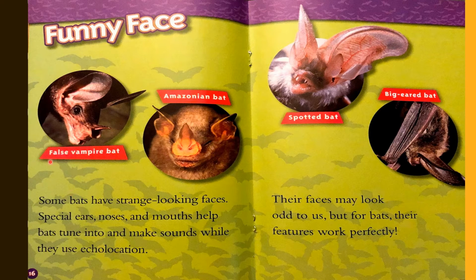So over here, this is a false vampire bat. You can see some things sticking out of the nose here. Amazonian bat. Ooh, look at their nose too, it's pointy. And then we have a spotted bat. Ooh, this one does have a strange looking face. Look at the ears. And then over here is a big-eared bat. This is a big-eared bat. Look, it's hanging up. It's like the wings over here, and this is the ears. This is called big-eared bats, but this spotted bat, their ears look bigger to me than that. But, okay.